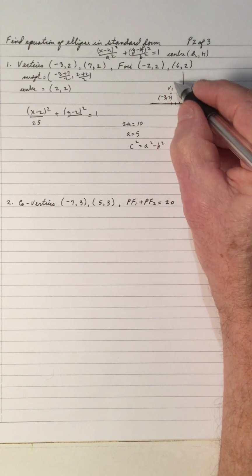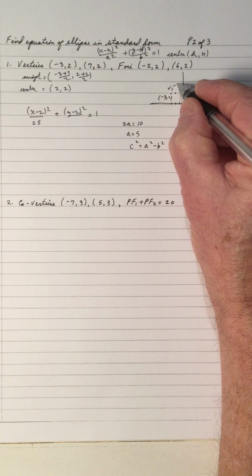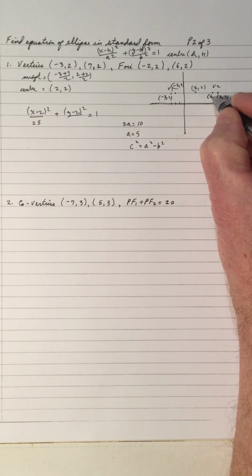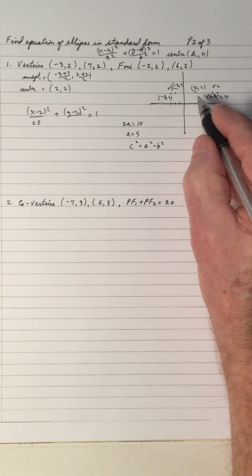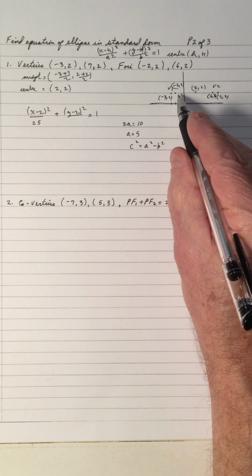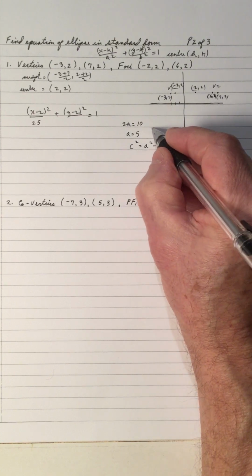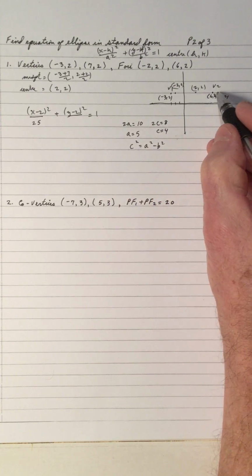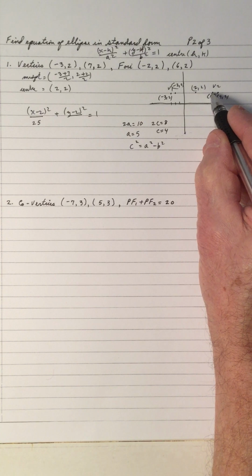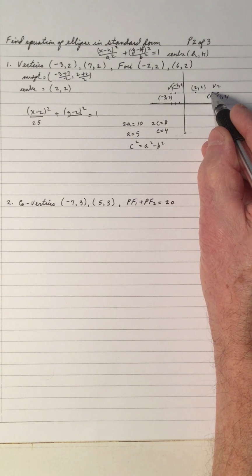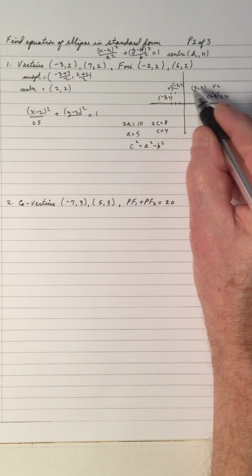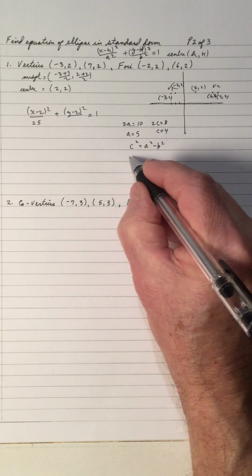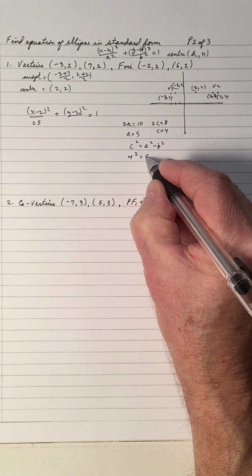So let's put the foci in. The foci are at negative 2 comma 2 and 6, 2. The distance from 6 to negative 2 is 8. So 2c is 8, which means c is 4. As you can see, from 2 to 6, from the center to the focus, is 4 units, and going this way, from 2 to negative 2 is 4. So c is 4, and a is 5.